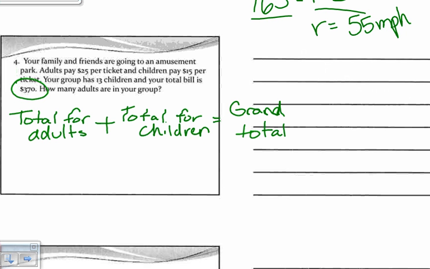So just like the first problem that we did, I know that the total cost is going to be the price times the number of people. So let's go ahead and fill that in. The total for adults.